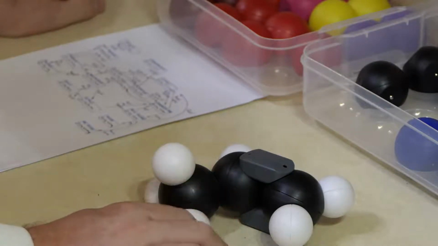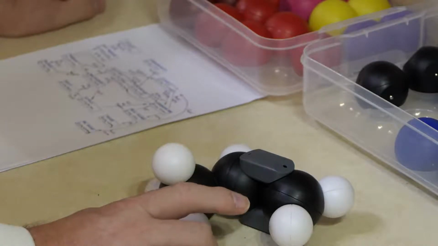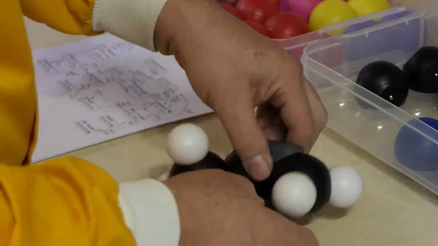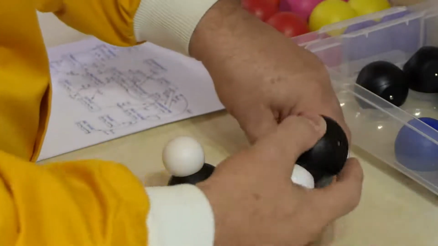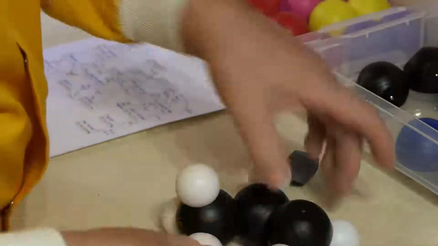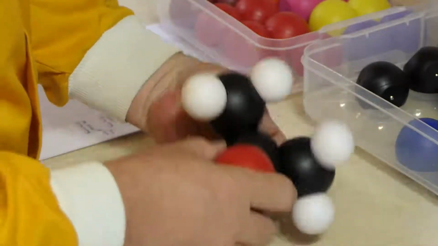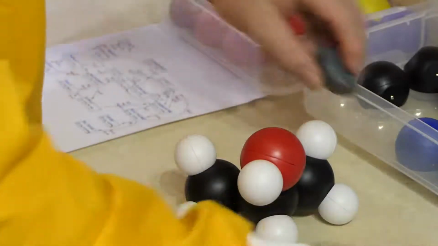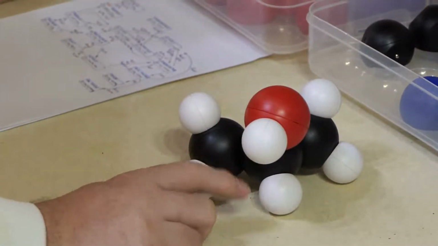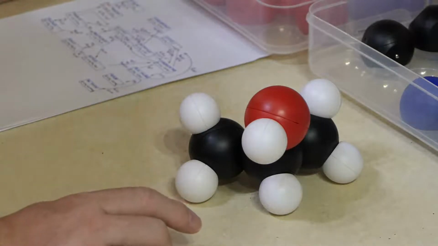To do this, I'm going to add phosphoric acid and water, and what we're going to get is a rearrangement of what we had before, but this time we've got a secondary alcohol formed. So we've gone from a primary alcohol to a secondary alcohol by going to an alkene.